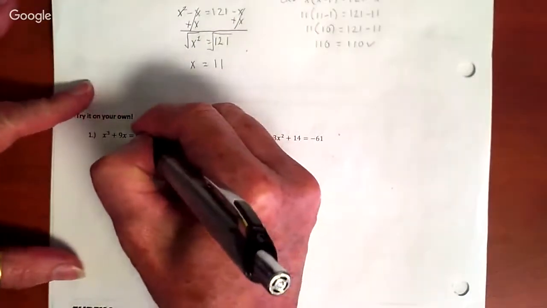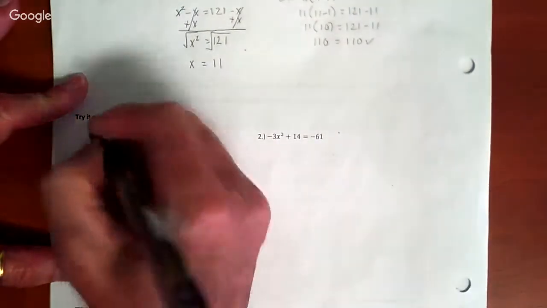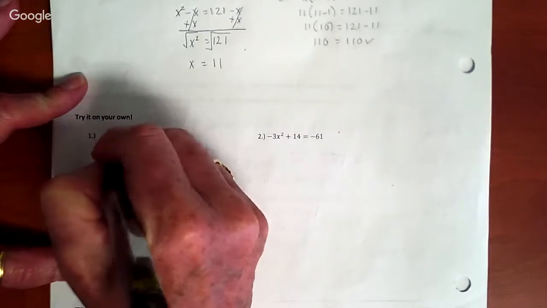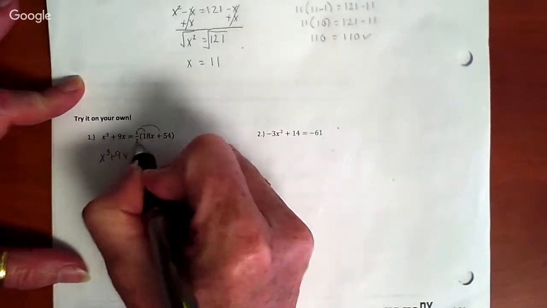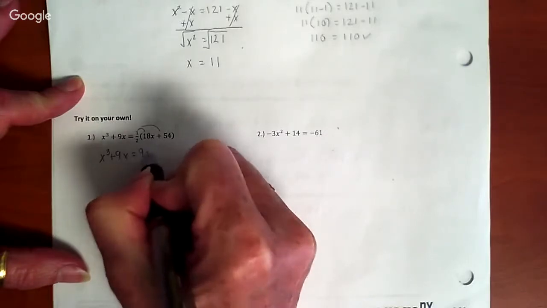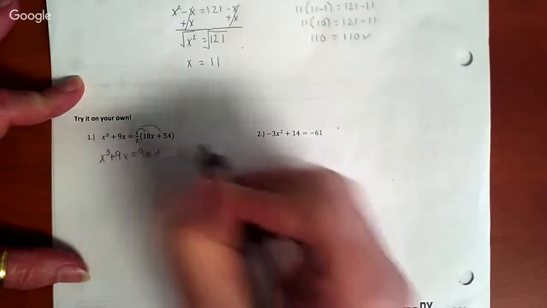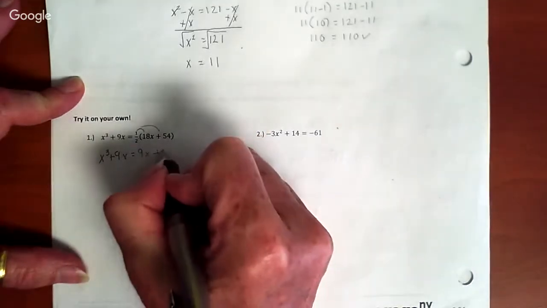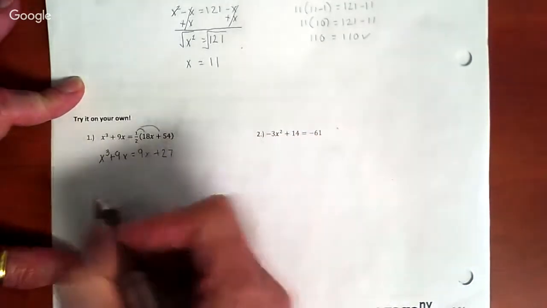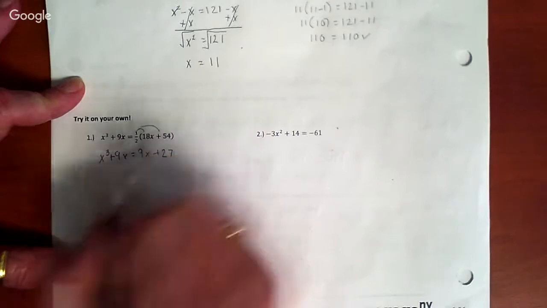Our next equation, we use our distributive property. And we have x cubed plus 9x equals. Here we multiply this and get 9x plus, and we take half of 54 and we get 27. So now we want to get rid of our 9x's.